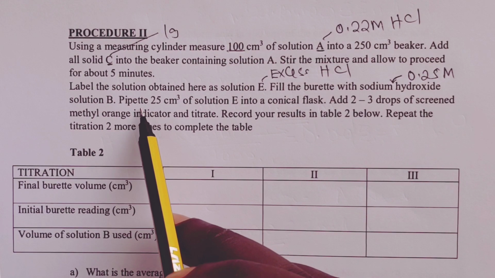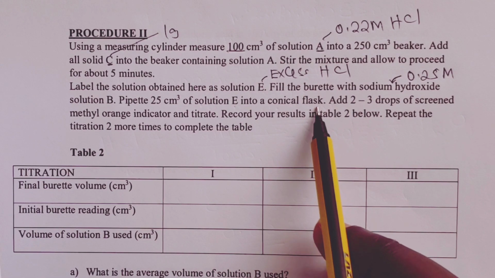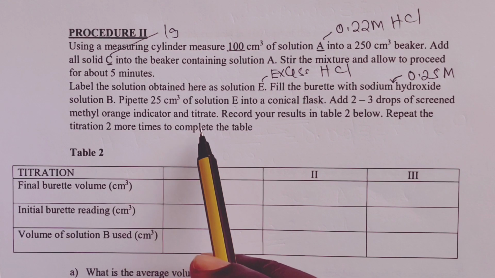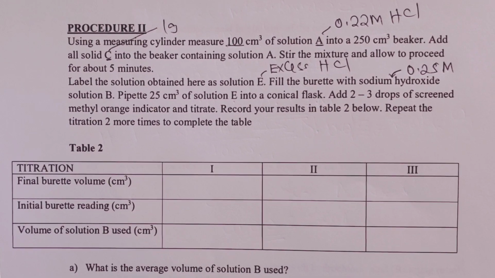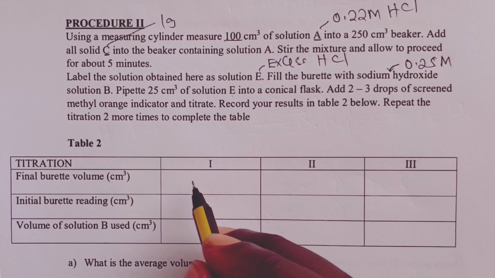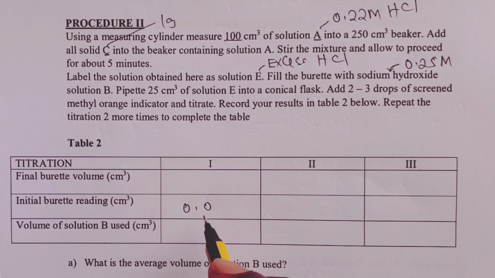We then pipette 25 of E into a conical flask, add 2 to 3 drops of screened methyl orange indicator and titrate. At the end of the day, we are supposed to fill table 2. So again, let's assume a candidate got 0.0 as the initial burette reading.